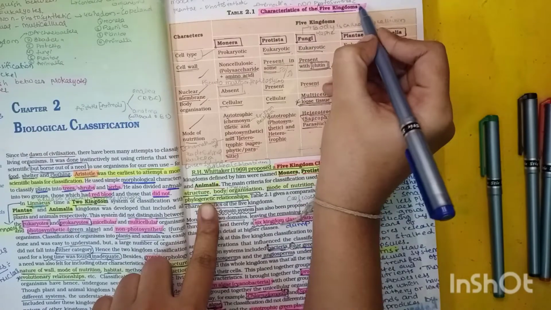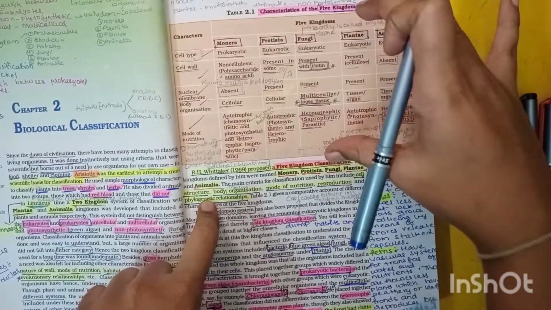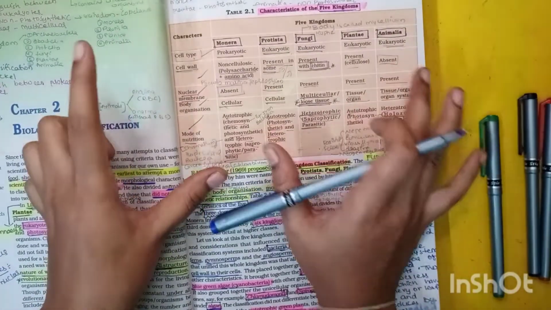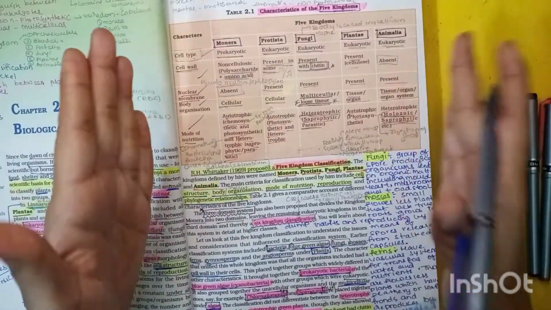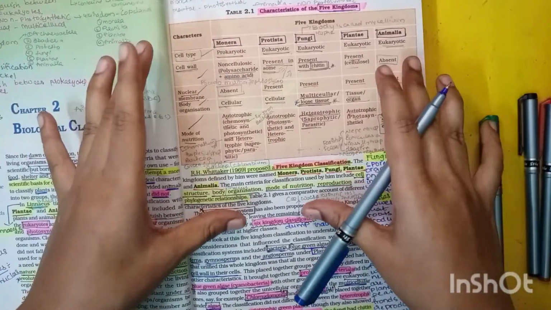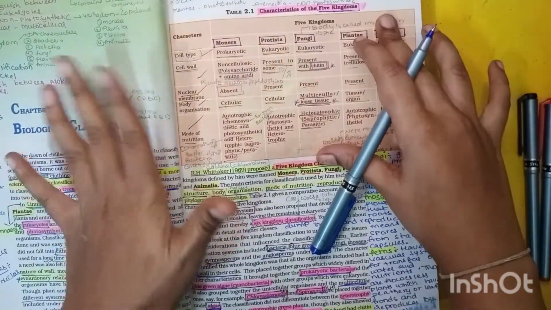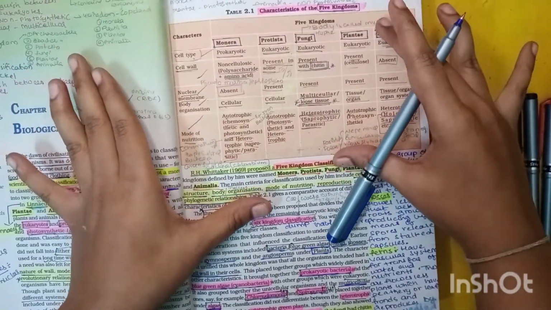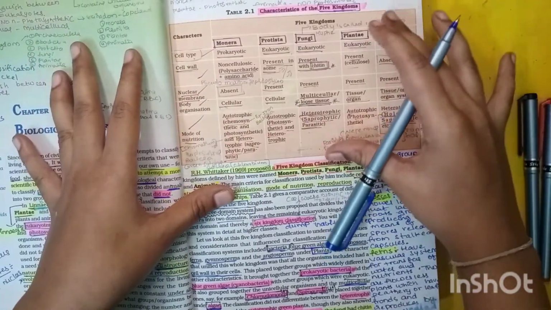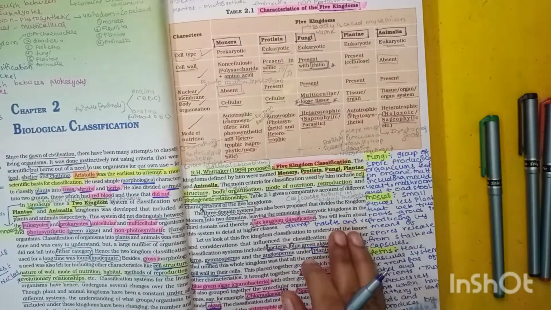Characteristics of 5 kingdom classification. This box is very important, extremely important. This should be in your mind. It should be fixed in your mind like a screenshot. That's for sure. Very very important, and the key to unlock biological classification. I want to say this: though it appears very simple, you can say it is very easy to learn, but it is very important to remember it permanently in order to solve the MCQs quickly, in less time.